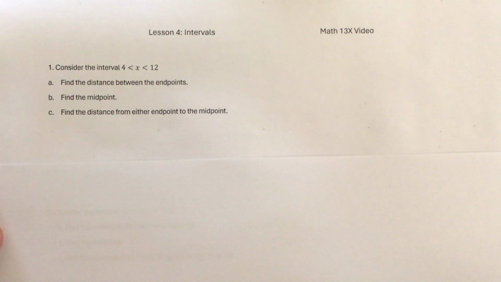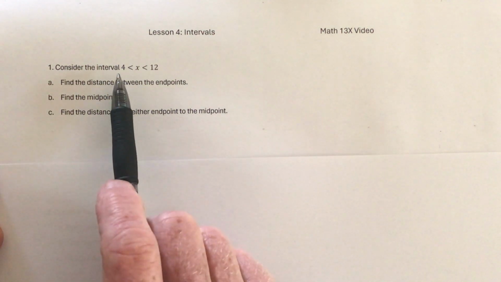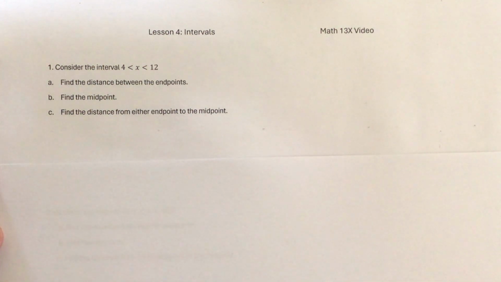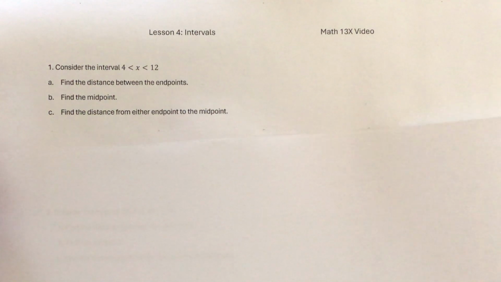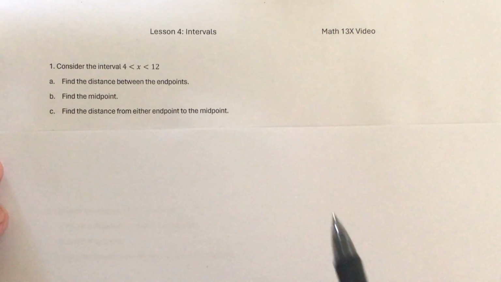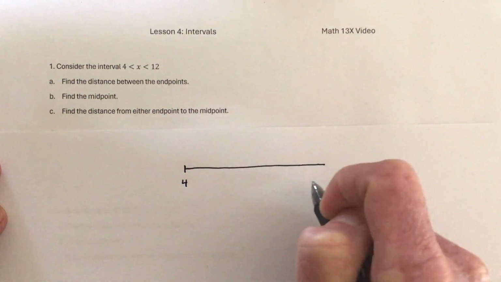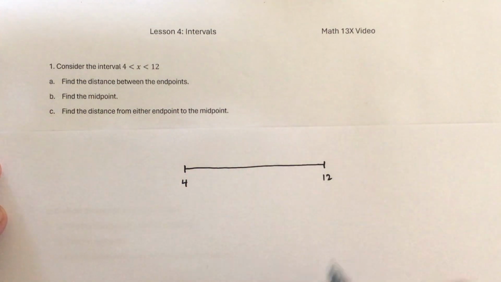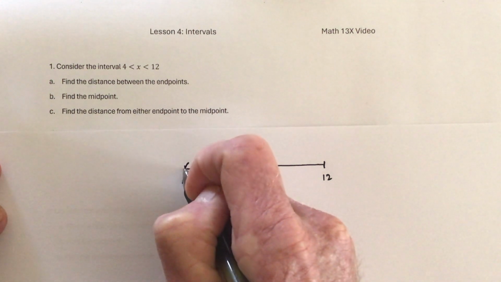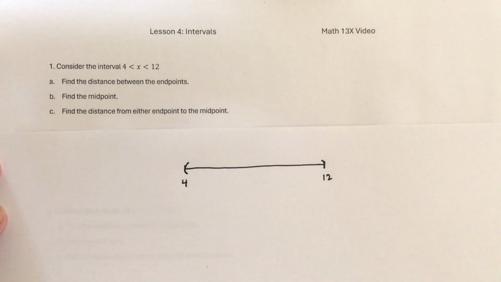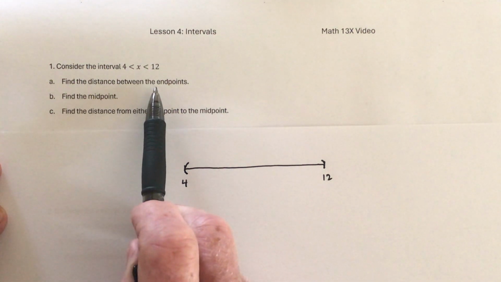This is about intervals. So the last one, we basically drew the intervals, and now we're given the interval saying that it goes from 4 to 12. So find the distance between the endpoints. I can also illustrate this by drawing: the interval is going from 4 to 12. So here's the 4, here's the 12. And technically this would have a round parenthesis and a round parenthesis because these two do not have equals. And then find the distance between the endpoints.